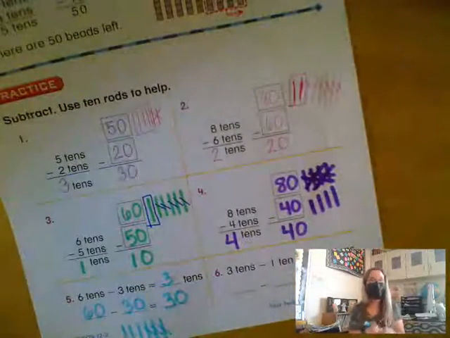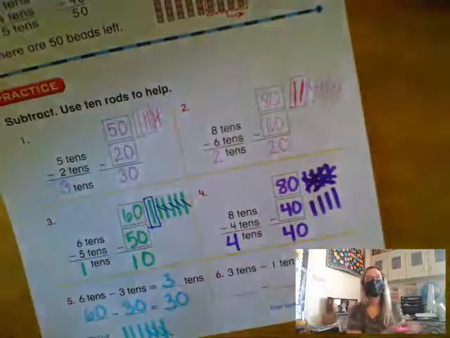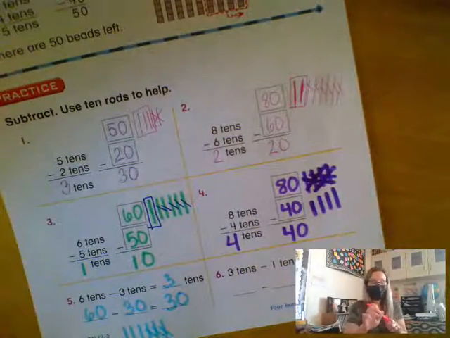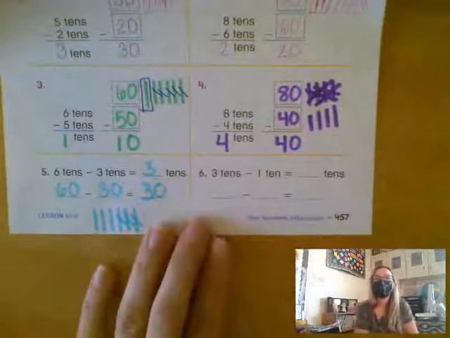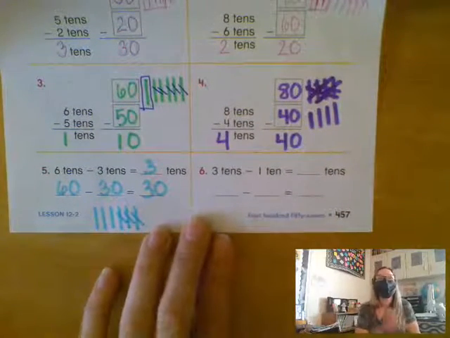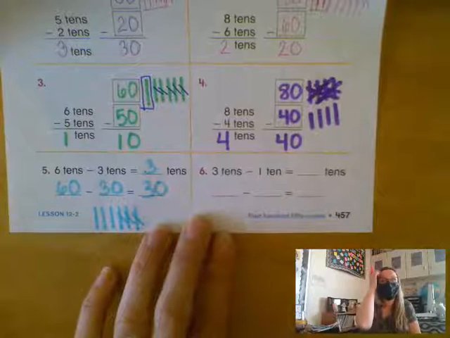Make sure you fill in these answers so that when you go back to study, you have them correct in your book, okay? Victoria, if you need to get a clipboard and come up, you may.